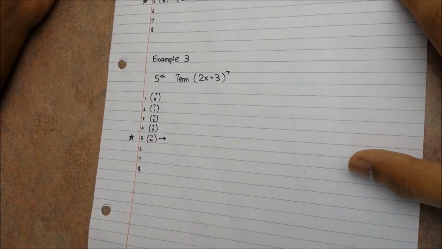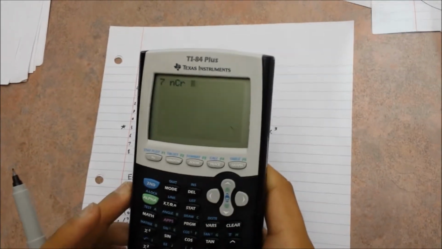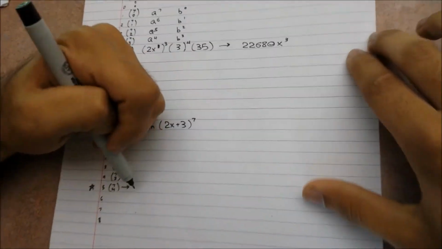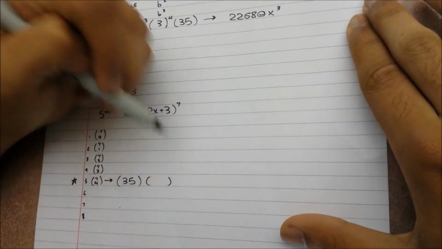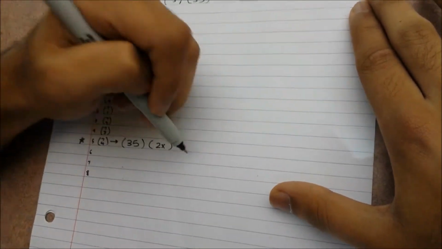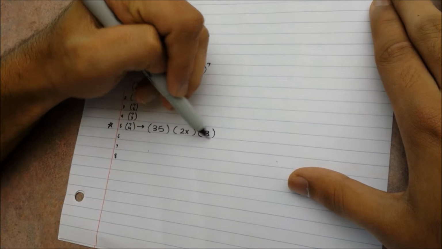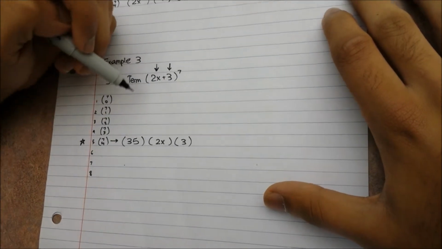When you do 7 combination 4 in your calculator, you go to math, probability, it's the third one, scroll over, and enter 7 before the combination application, then 4, and hit enter, and it should give you 35. So that's your coefficient for this problem. Then what comes next in the parentheses is your a, and this is your b, and that goes there. And all that's left basically is to find the exponents.